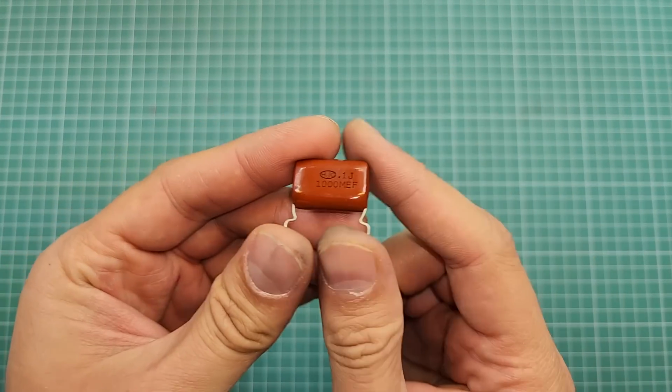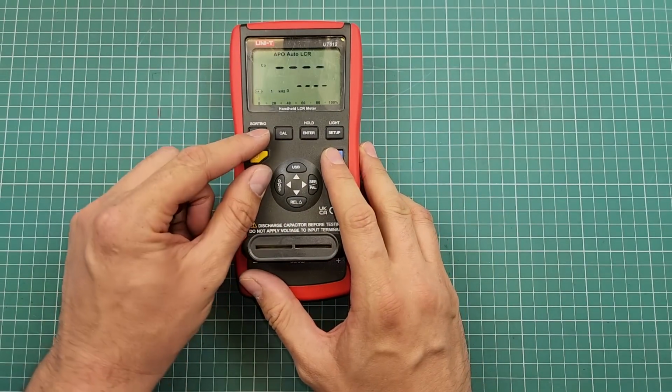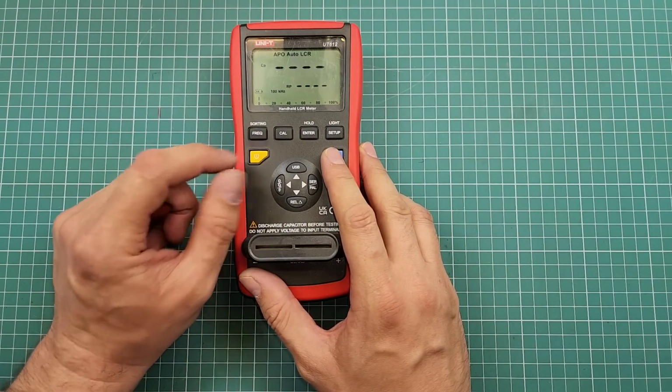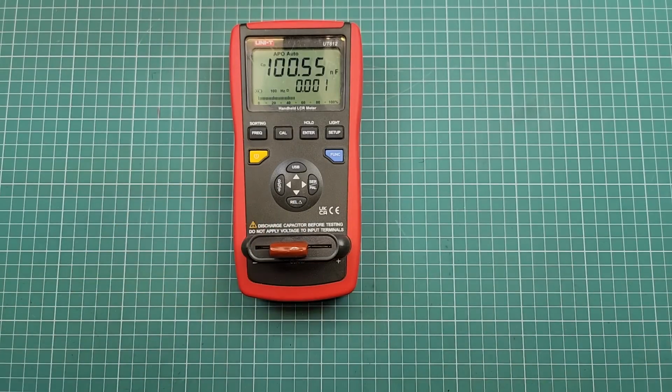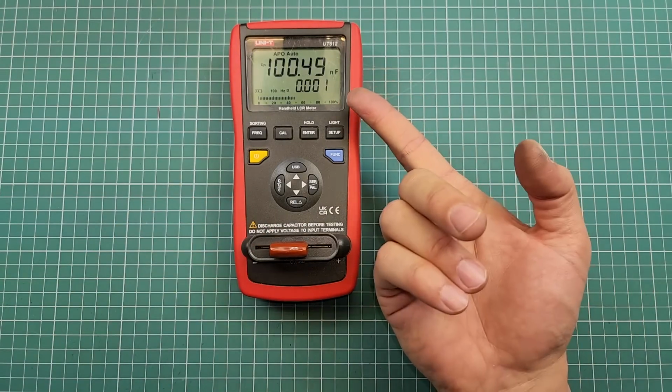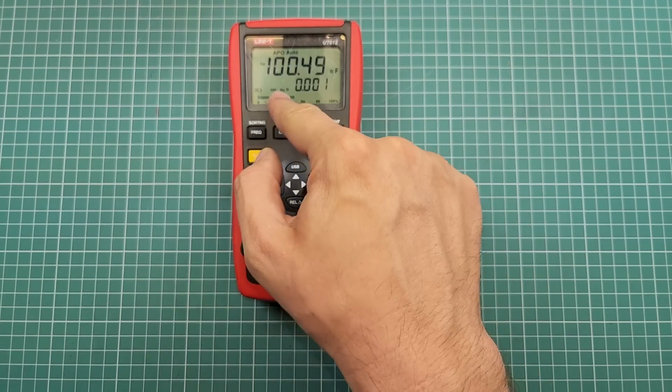In a sensitive application where you need a stable capacitance, a polyester capacitor will be a great choice because a polyester capacitor can retain its capacitance magically at different temperatures. I'm gonna test this polyester capacitor. As you can see, the capacitance of this polyester capacitor at normal room temperature is about 100 nanofarads.